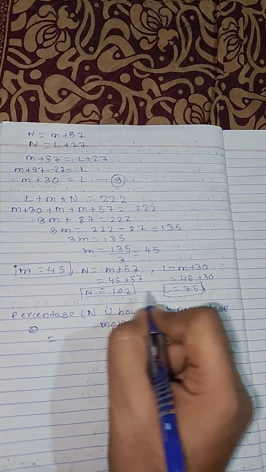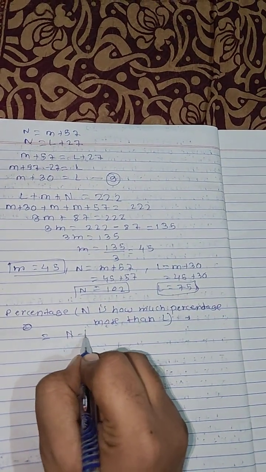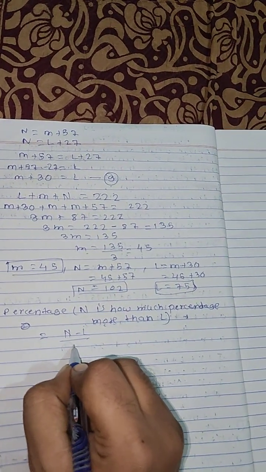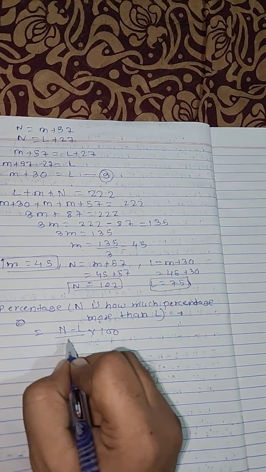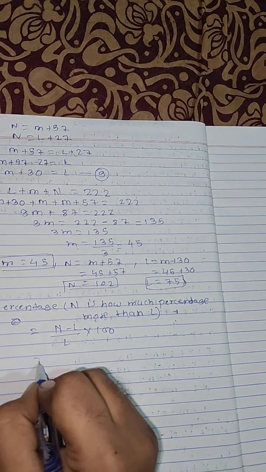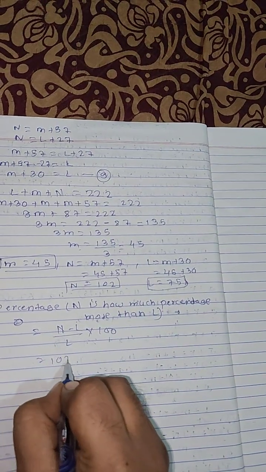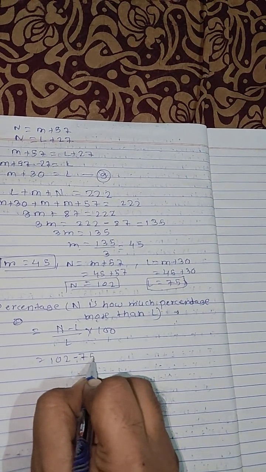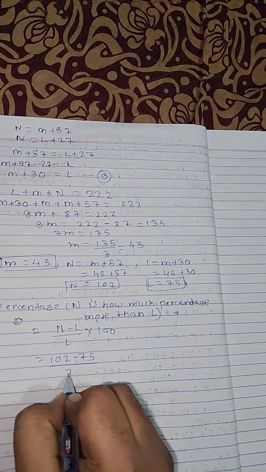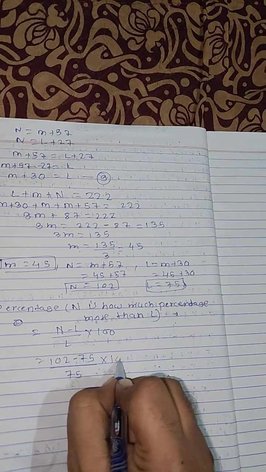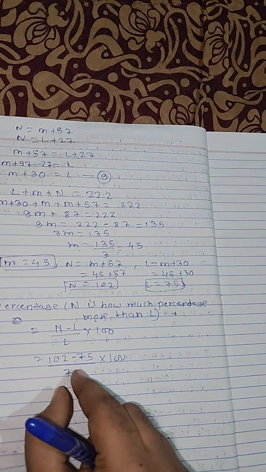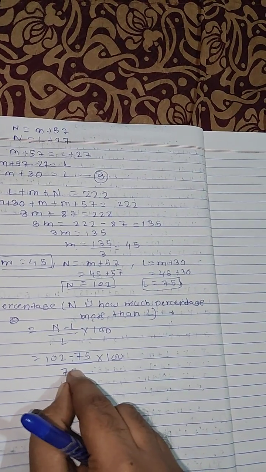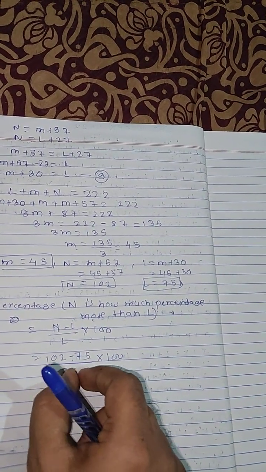So we can find this by n minus l divided by l into 100. The 100 is for percentage. So n is 102, l is 75, divided by 75 into 100. We take the difference, and with respect to which we are finding, we write in the denominator.